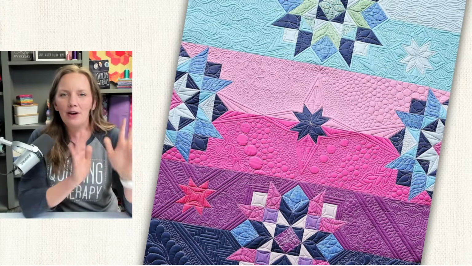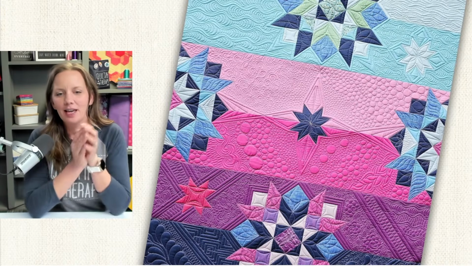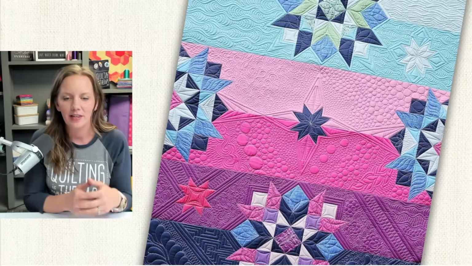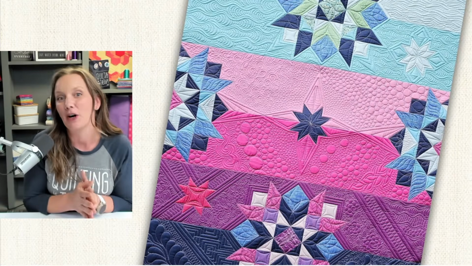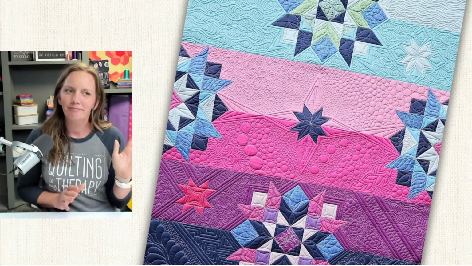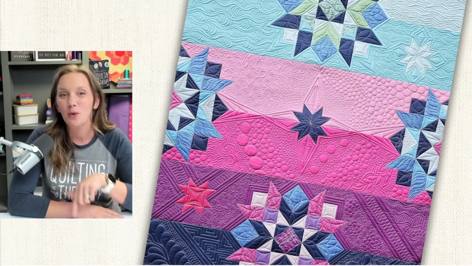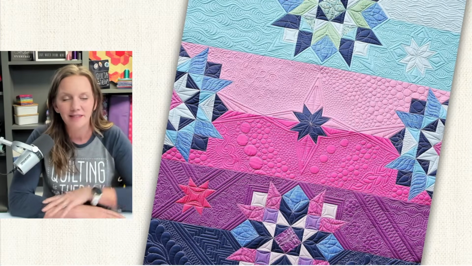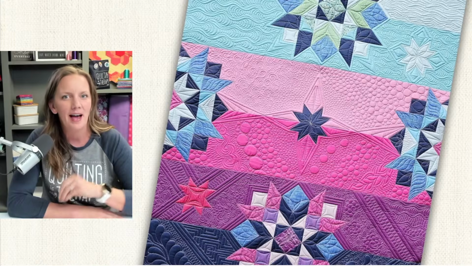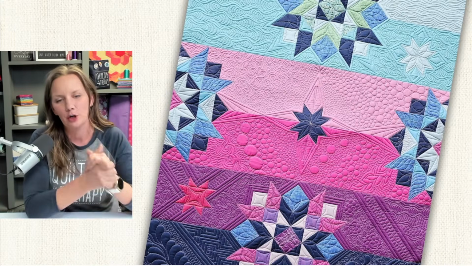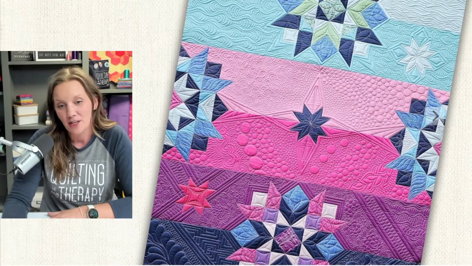So when I talk about negative spaces, I'm really just talking about the area around the blocks, or the area around the most important parts of our quilt. You might think, maybe not as important as the blocks, but the quilting you put in those background areas can really add some impact and help guide where people look on your quilt. So it's a lot of fun to quilt as well.